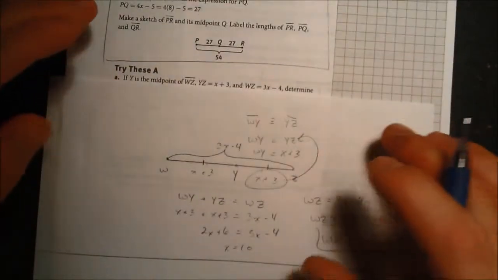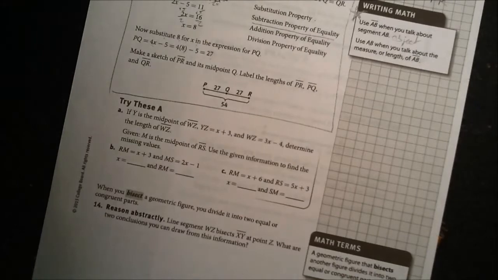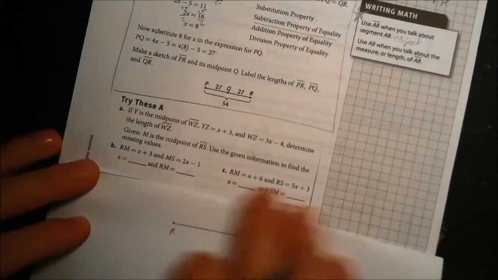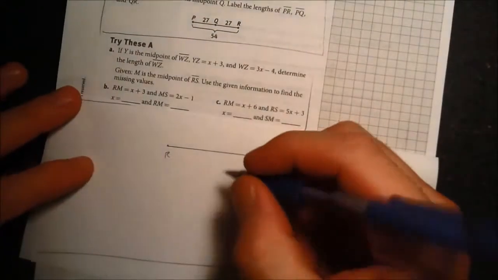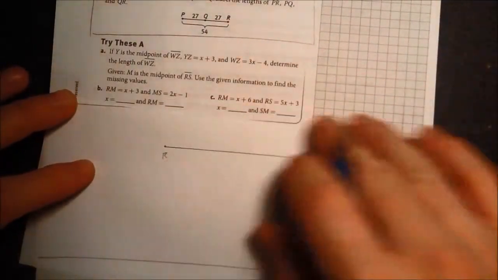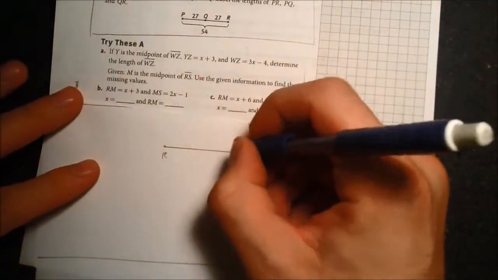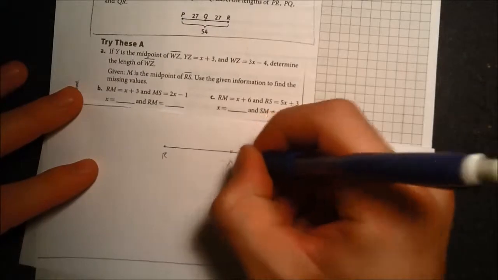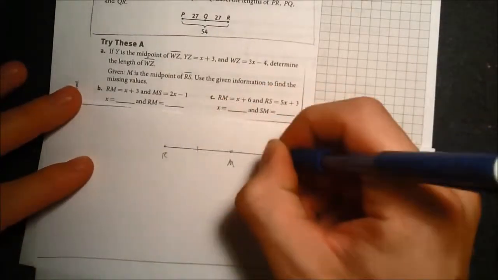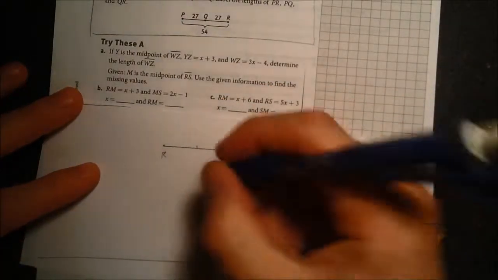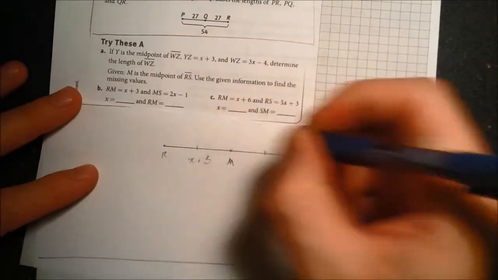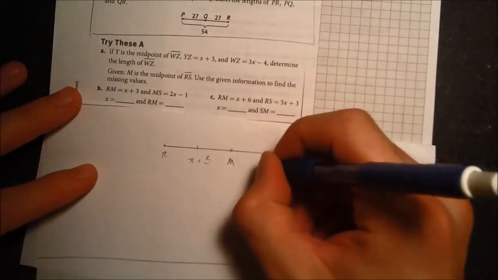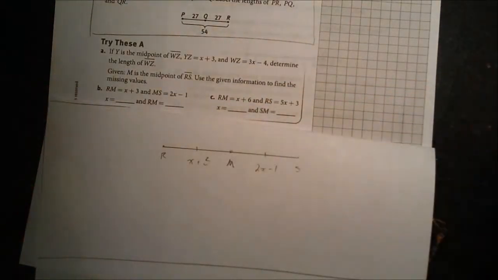The next one, RS. Again, I've already pre-made this, so you can pause the video and make them. The segment RS, we have point M as the midpoint, so that means that's congruent to that. It says RM is x plus 3 and MS is 2x minus 1. It doesn't tell us anything about the whole, but that's okay.